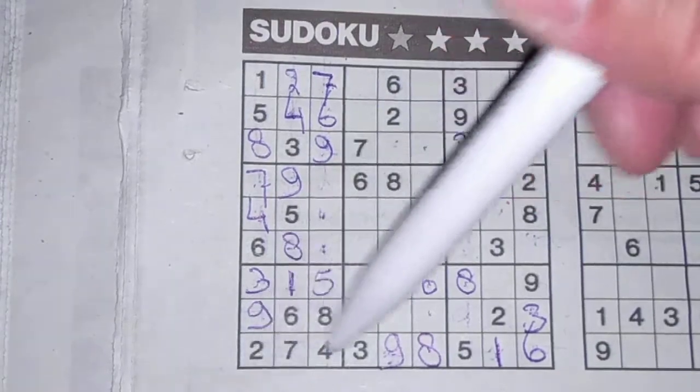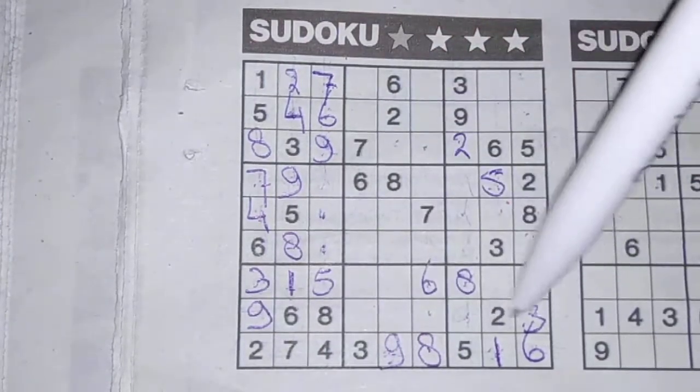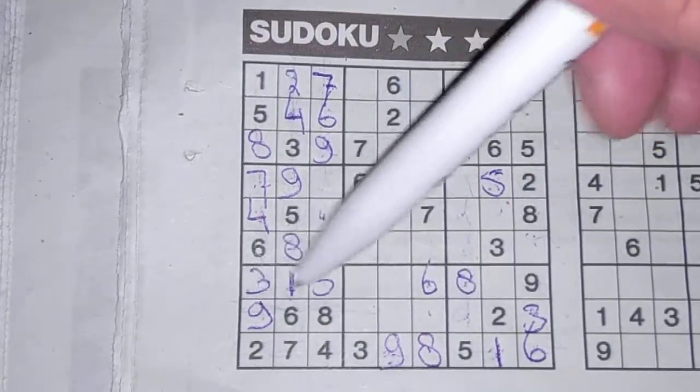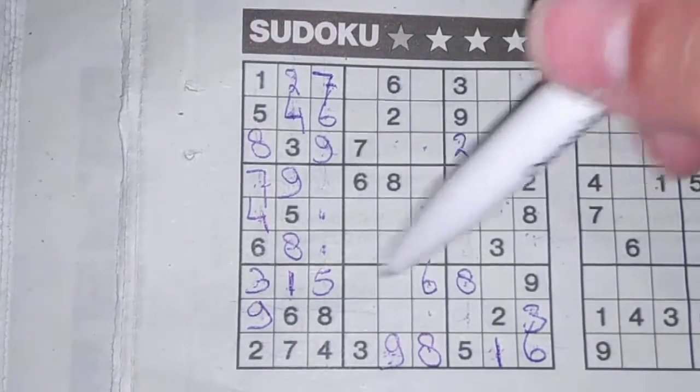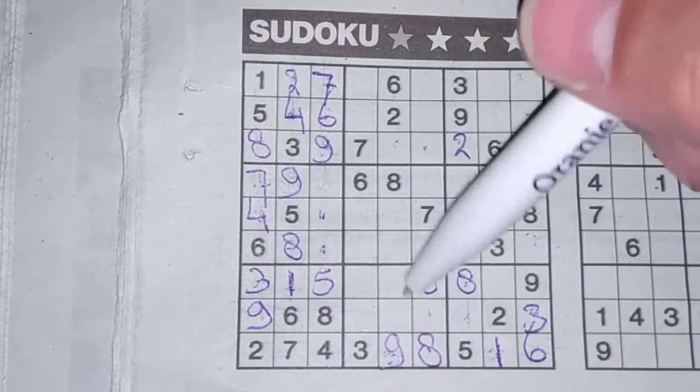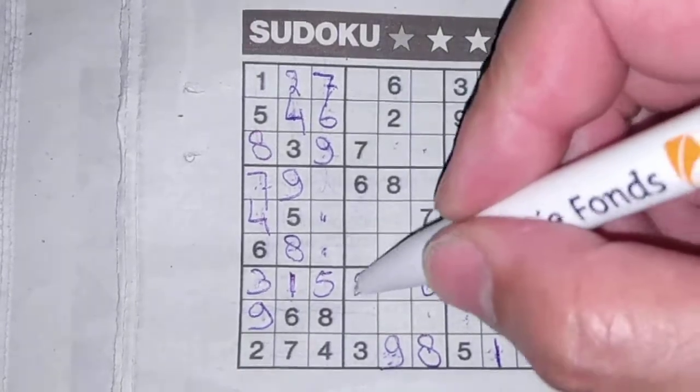Yes, the 2 in the last row, the 2 in the row above. So in that row, the only 2 places for a 2 should be here or there. But I see here 2, no 2 there. 2 should be here.